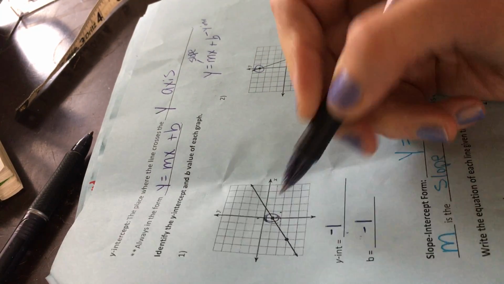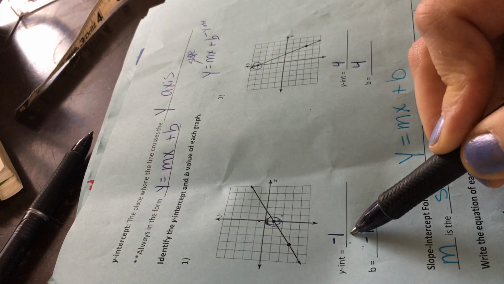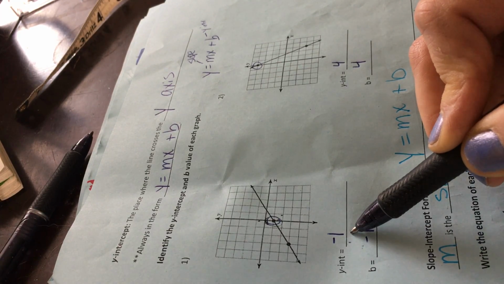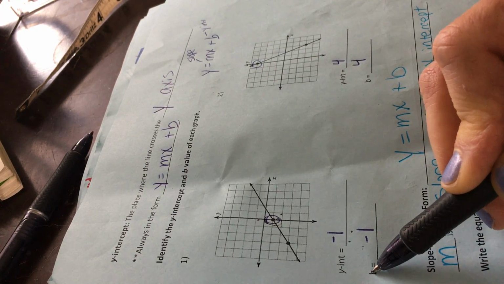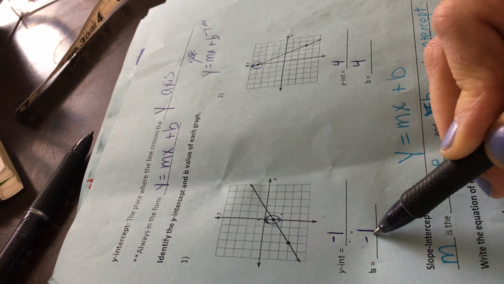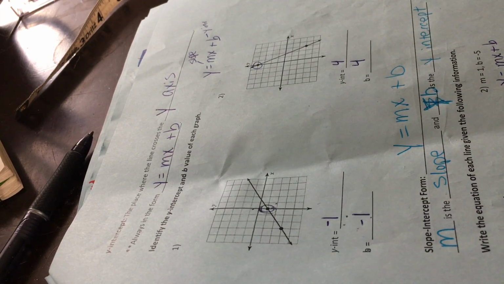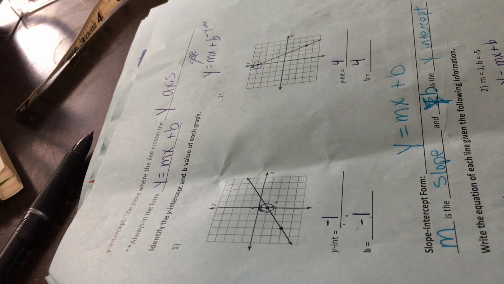I had to go down 1, so I knew my y-intercept was negative 1. Well, this makes my y-intercept b. What we should have done is found our slope. Okay, so the y-intercept and the b are the exact same thing.